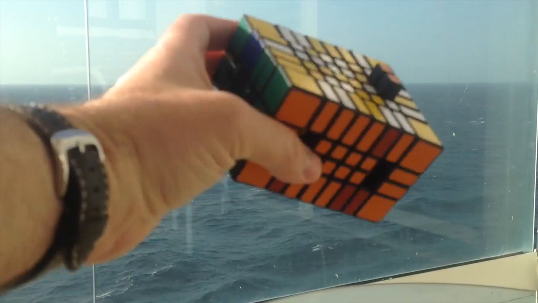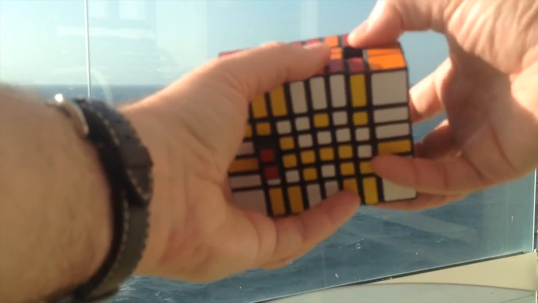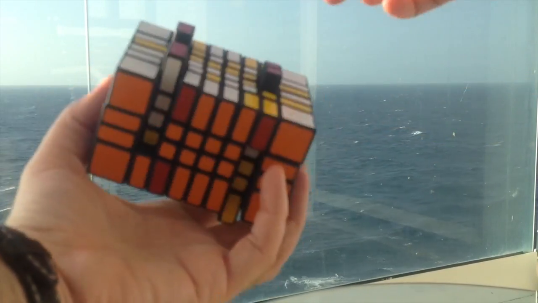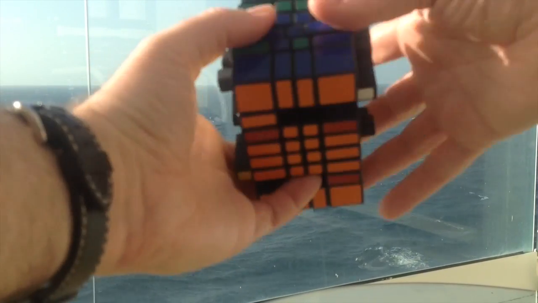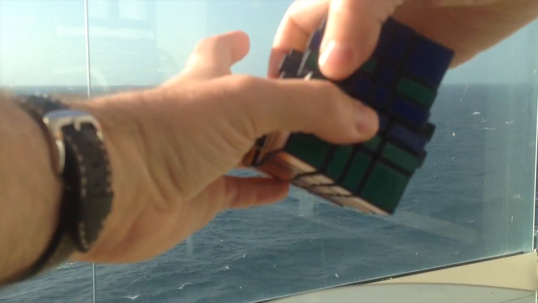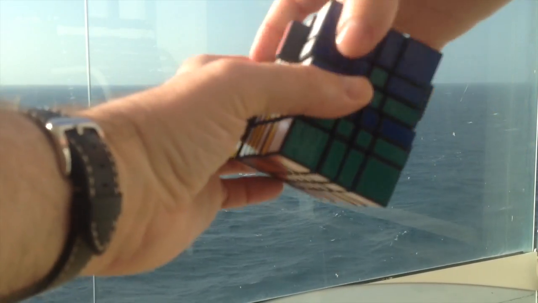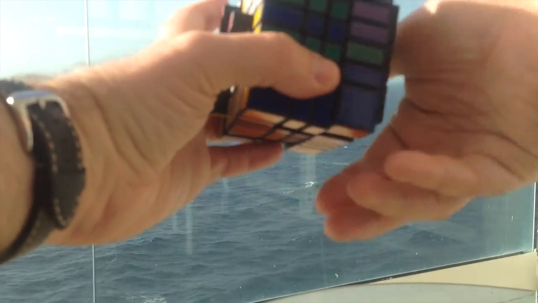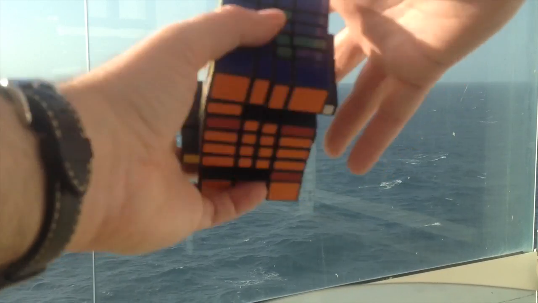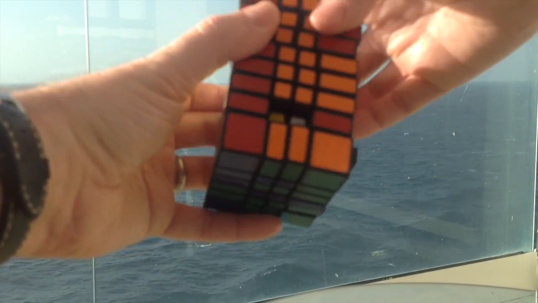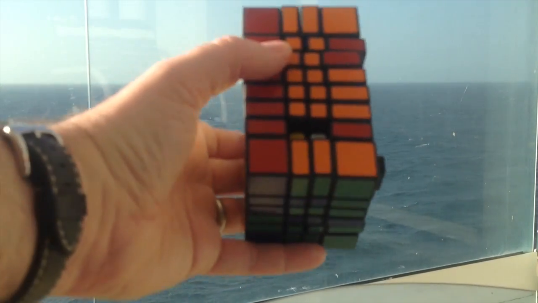So we're going to do the same technique. Move this to the side. Bring this down like so. Move it back. 2U, 2R, 2F, 2U, 2U, 2F, 2R, 2U. Bring this in, move this up, and all is right with the world.